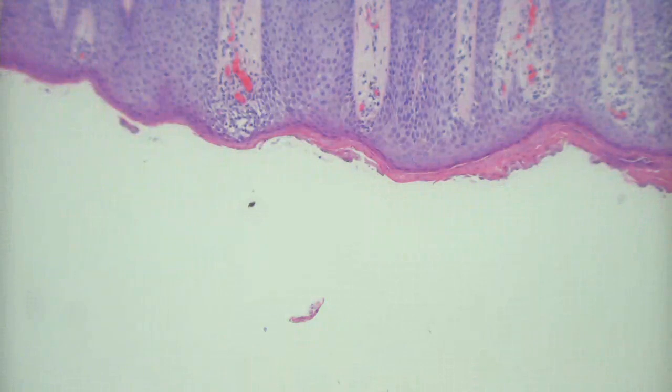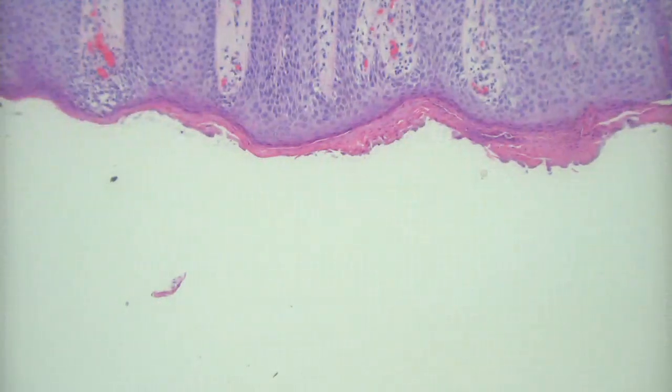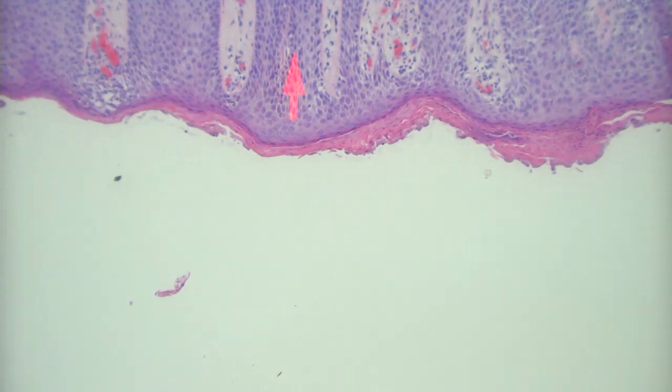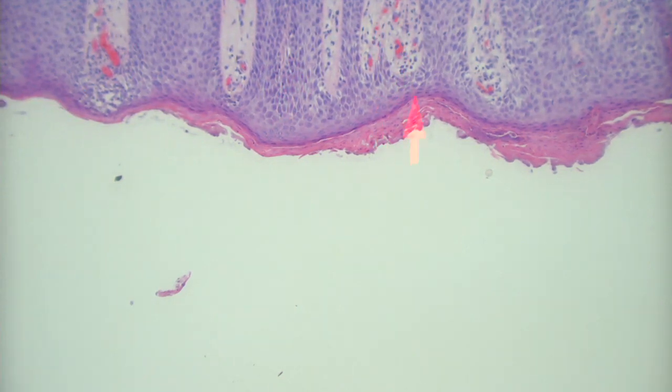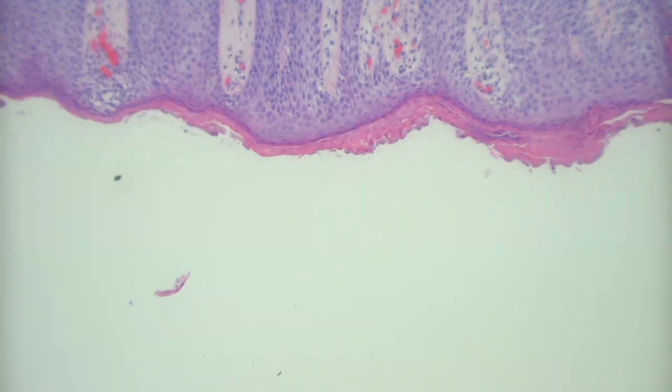So what are you thinking about here? It looks very psoriasiform. Yes. Got the increased superficial dermal vasculature. Thin suprapapillary plates. So what's the diagnosis? Psoriasis. Yeah. But is there anything unusual about this?